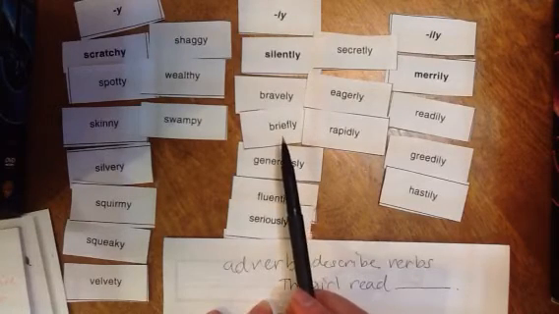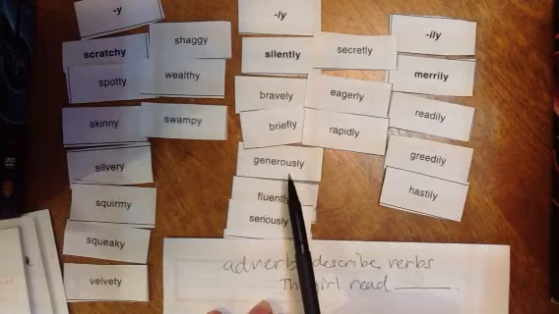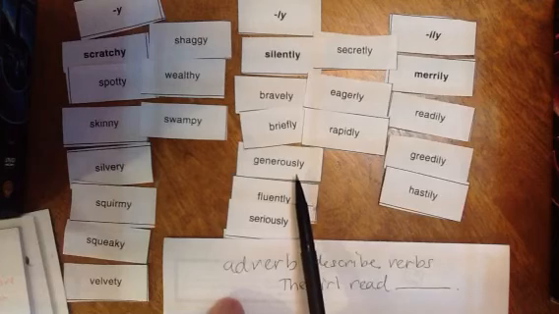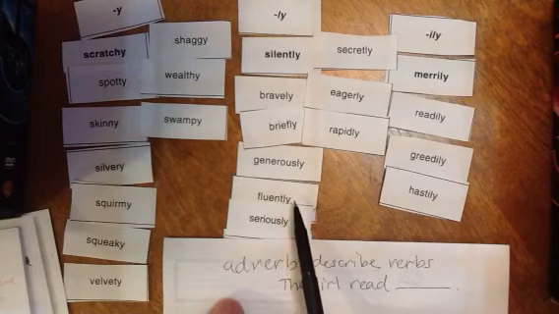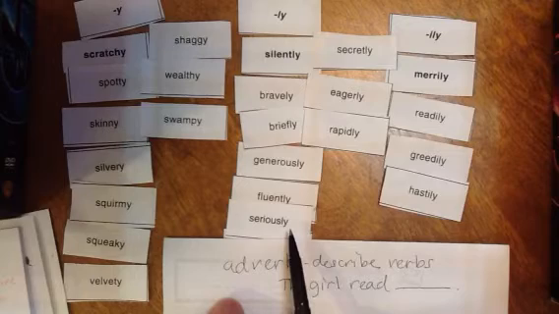It's very brief and short. The girl read generously. May mean that she was reading to her younger brother and sister. Even though she had so much of her own work to do, she did it generously. She was happy to do it. She read fluently. Means she read really well. Made it a pleasure to listen to. The girl read seriously. It was a serious part of the book. She wasn't giggling about. She was reading seriously.